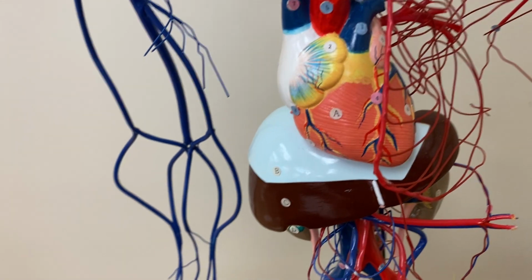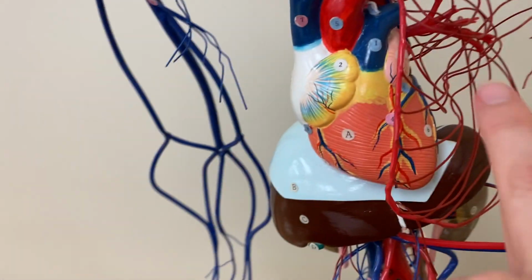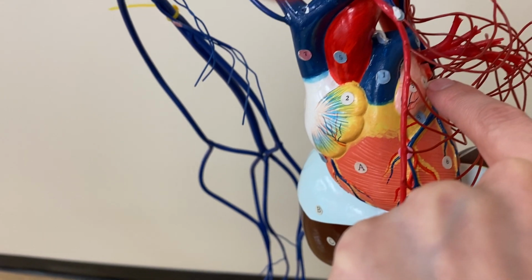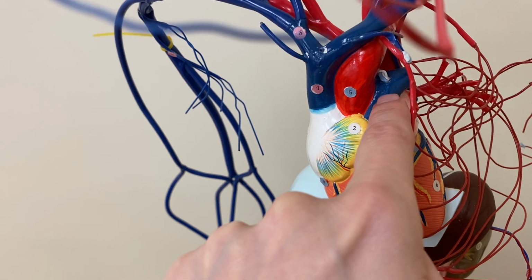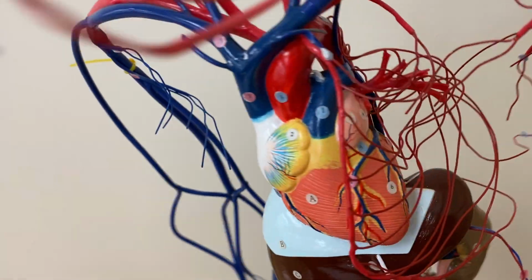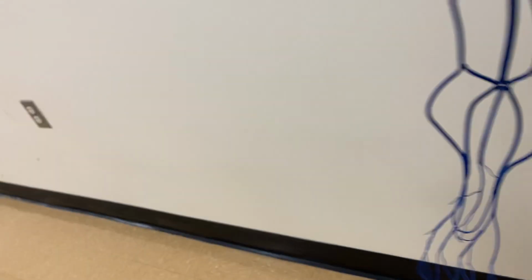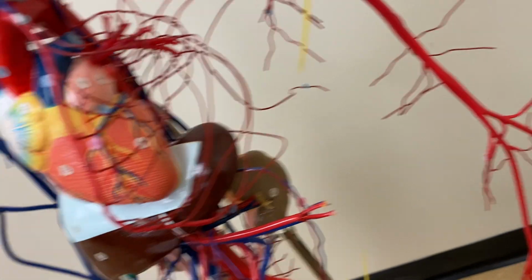It's in the mediastinum. So there's your left ventricle and your right ventricle, your left auricle and your right auricle. So this is your pulmonary trunk with pulmonary arteries. And then the red, I need a stick, sorry. I can't reach it.